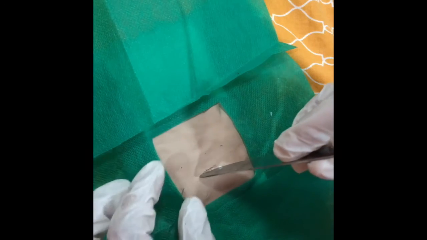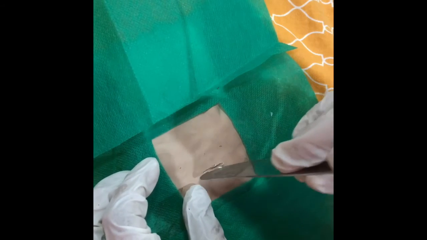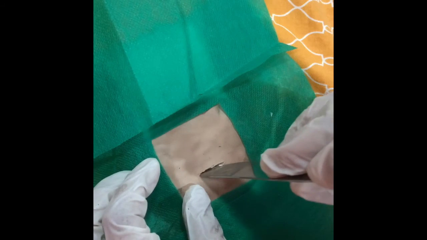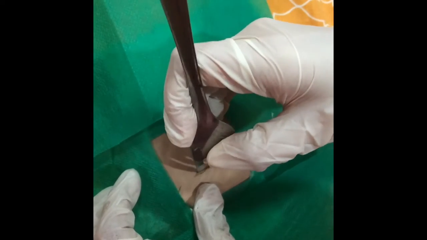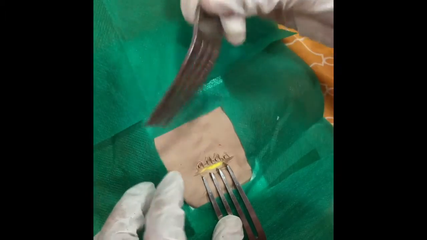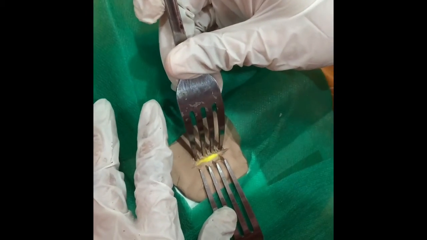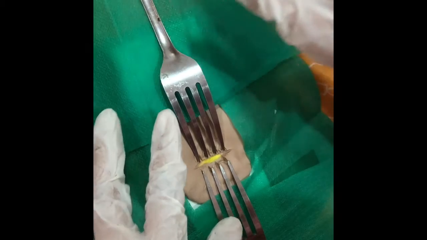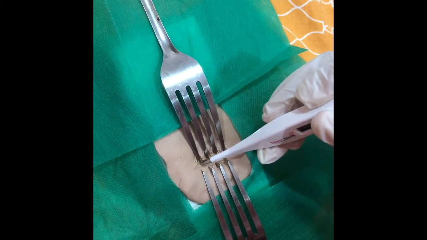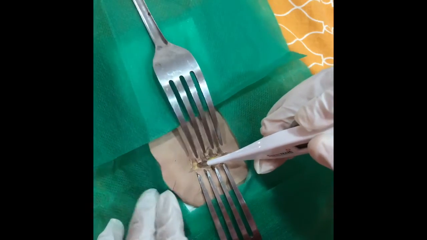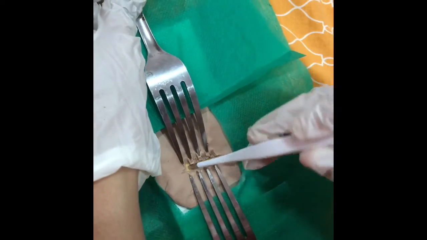Begin by dividing the skin and subcutaneous tissue with a number 15 blade. The superficial layer of the deep cervical fascia is then divided vertically, taking care to avoid the anterior jugular veins and any crossing branches. Platysma layer is identified and divided using cautery, and this tissue is retracted.